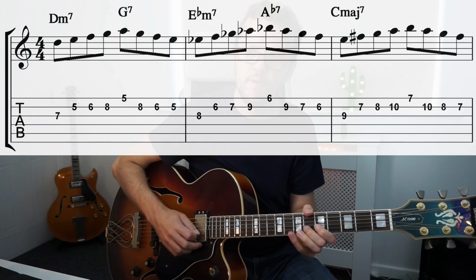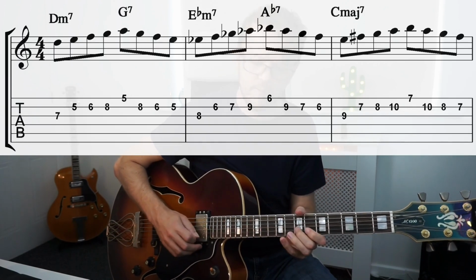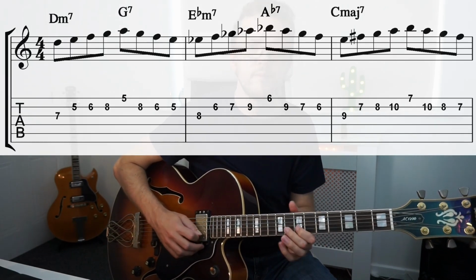Here is a line which demonstrates this concept without the looper. 1, 2, 1, 2, 3, 4. Once more. 1, 2, 3, 4. Let's hear this against the chords.